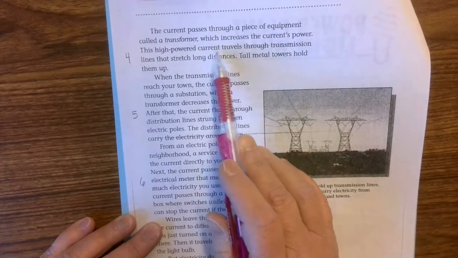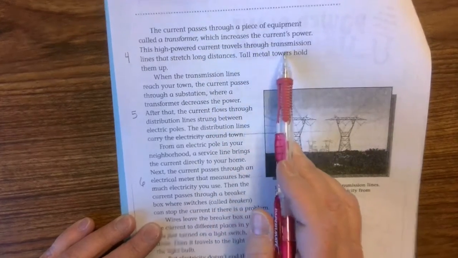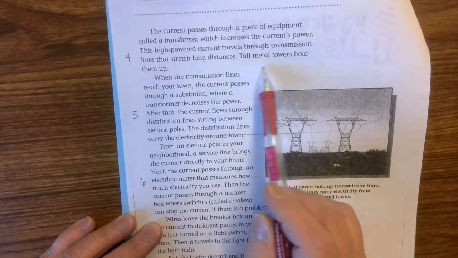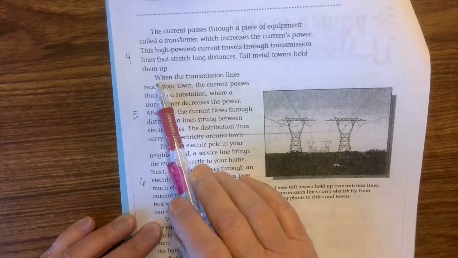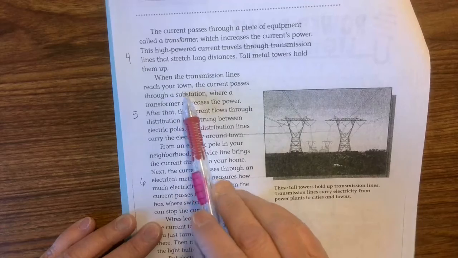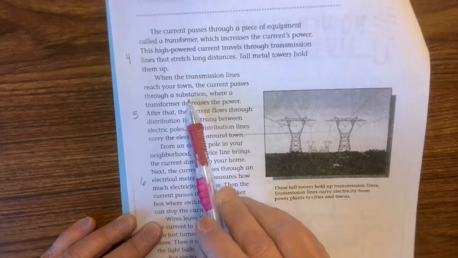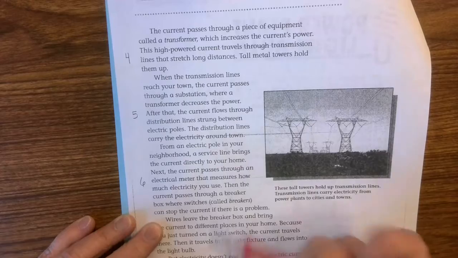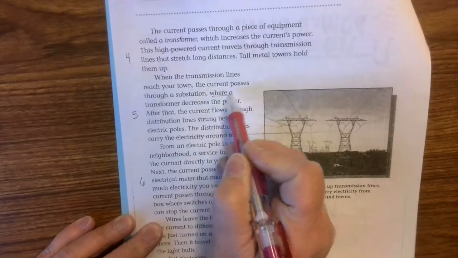This high-powered current travels through transmission lines that stretch long distances. Tall metal towers hold them up. When the transmission lines reach your town, the current passes through a substation where a transformer decreases the power. So that's one thing that it does.